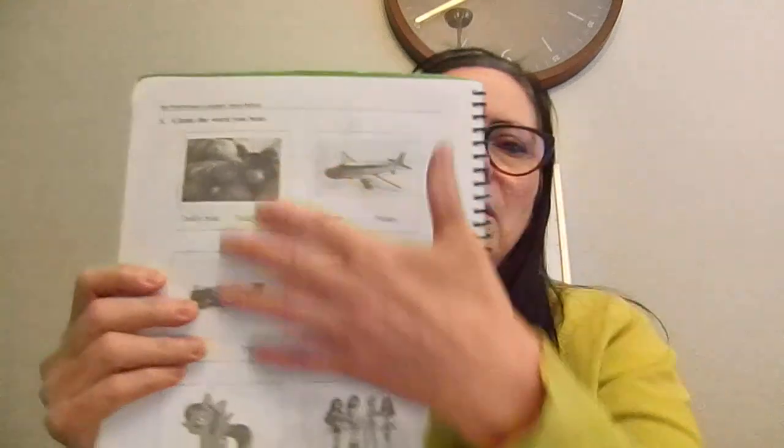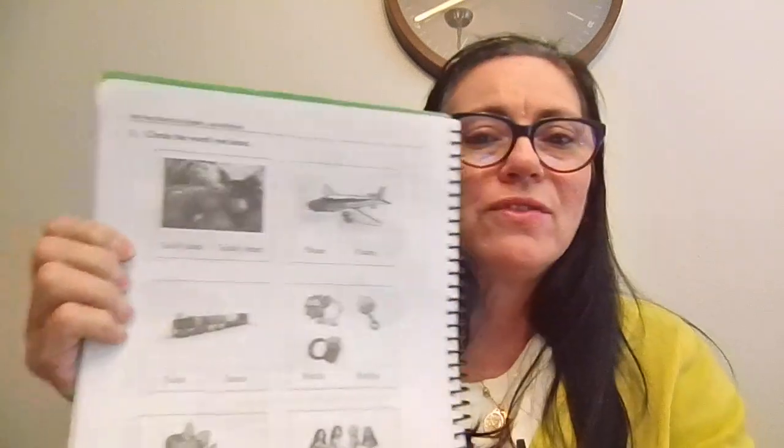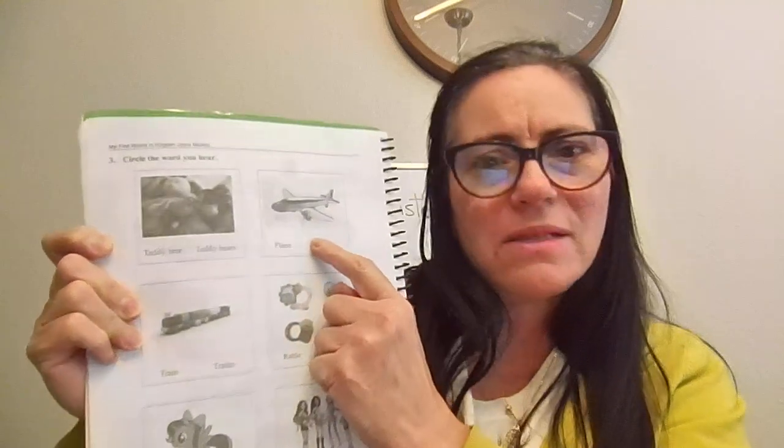So you give them alternatives and you say, point to the rattles, point to the rattles, and the children would point to the rattles, point to the planes, point to the planes.